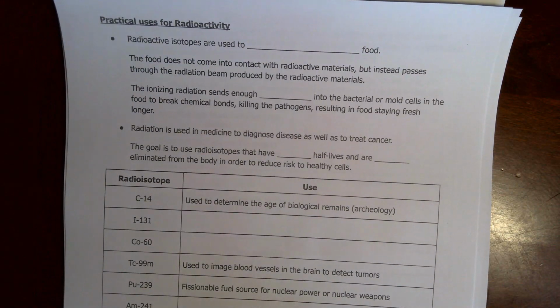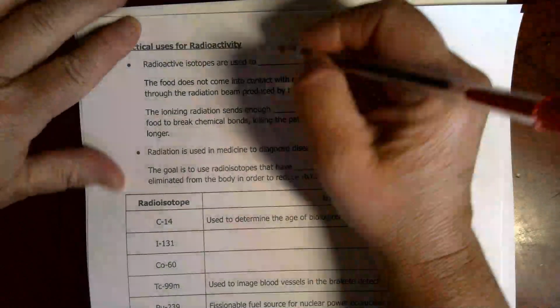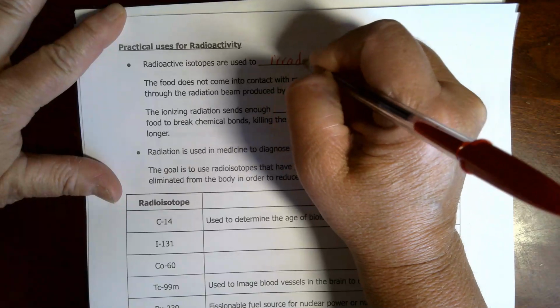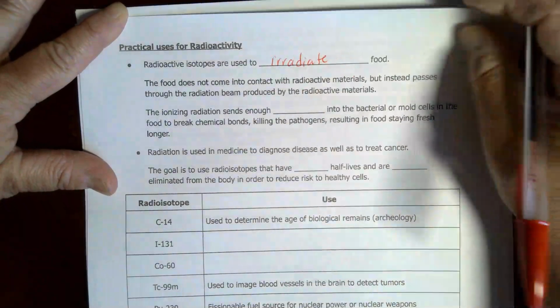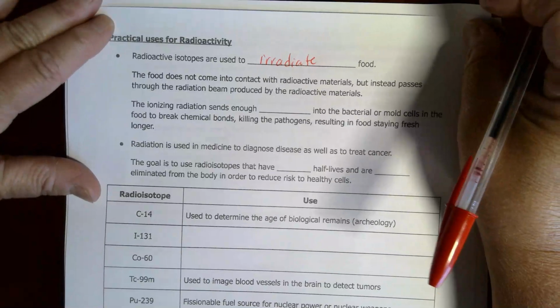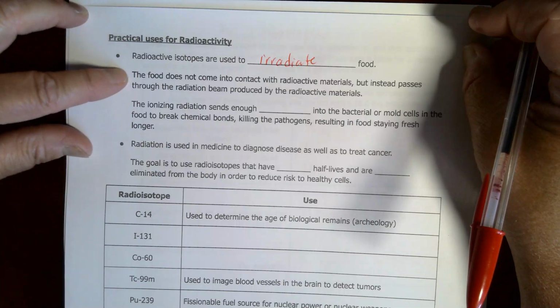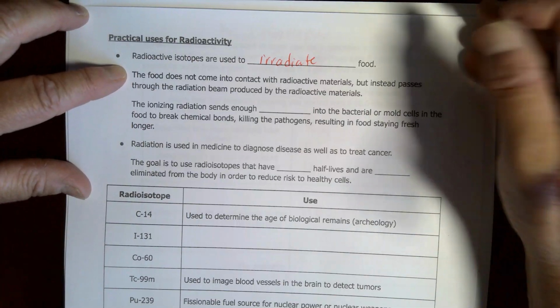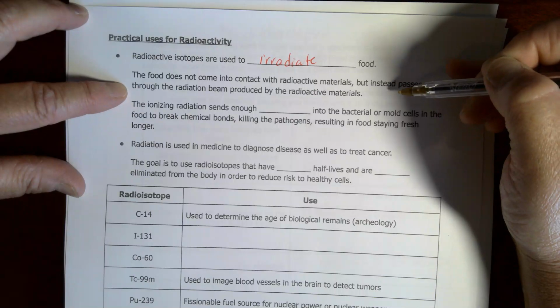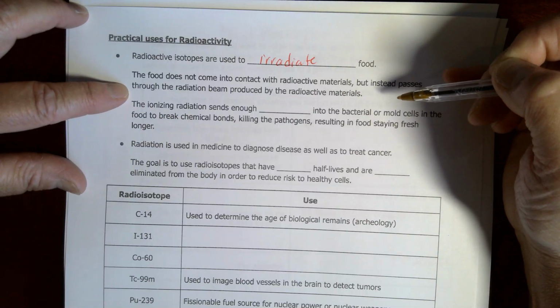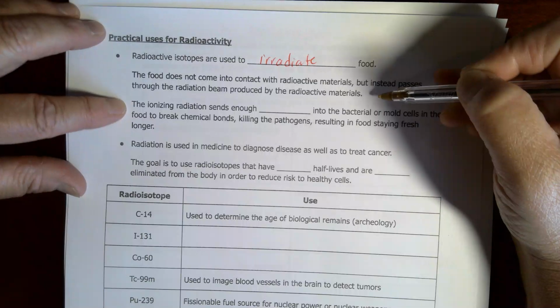Now, practical uses for radioactivity. Radioactive isotopes are used to what is called irradiate food, right, which is to preserve it. Food does not come into contact with the radioactive materials itself, but instead passes through the radiation beam, the energy beam basically, produced by the radioactive materials.